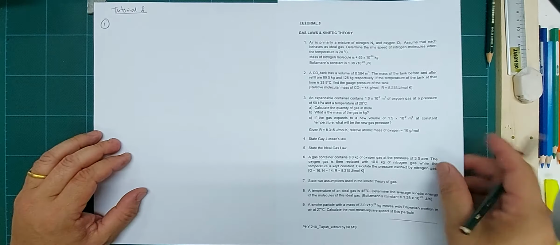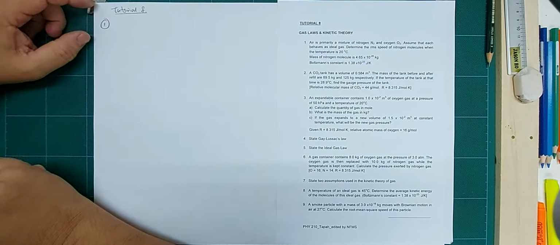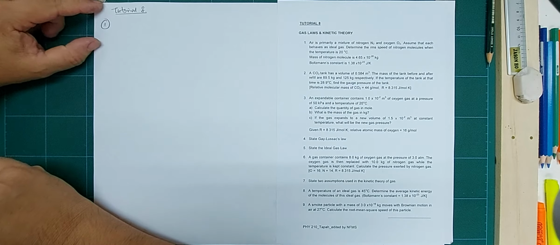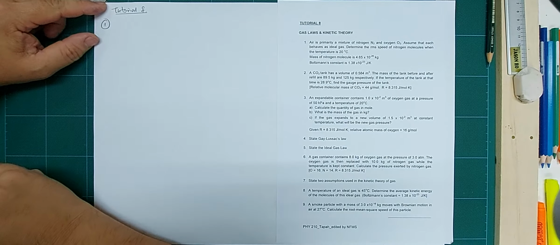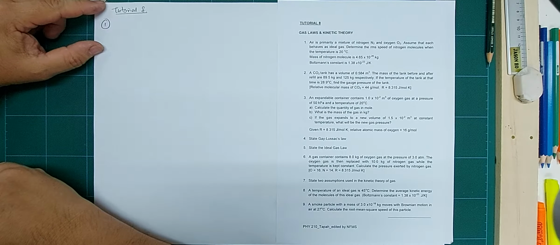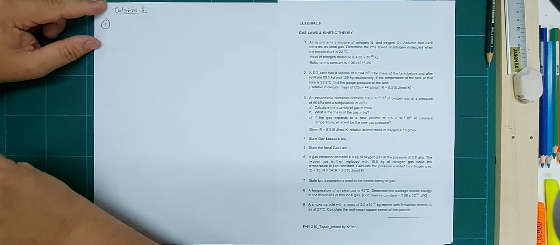Question number 1 asks: air is primarily a mixture of nitrogen N2 and oxygen O2. Assume that each behaves as an ideal gas. So you already know the condition of the ideal gas. Determine the root mean square speed of nitrogen molecules when the temperature is 20 degrees Celsius.